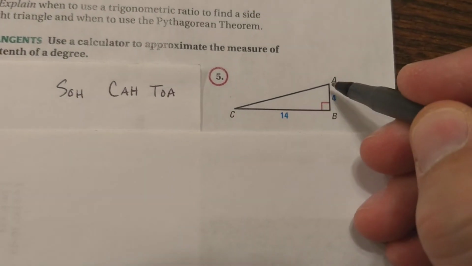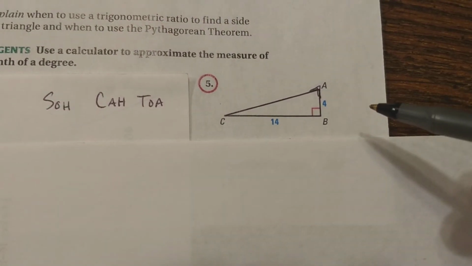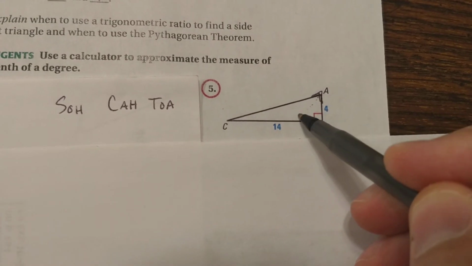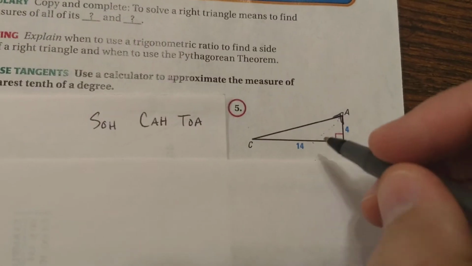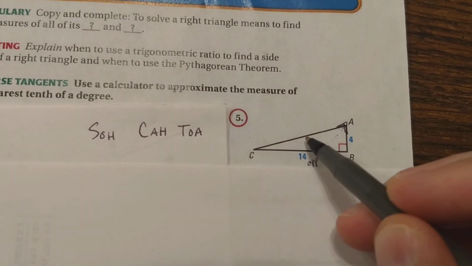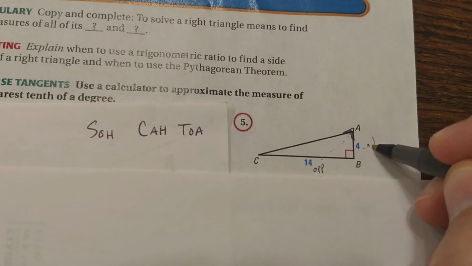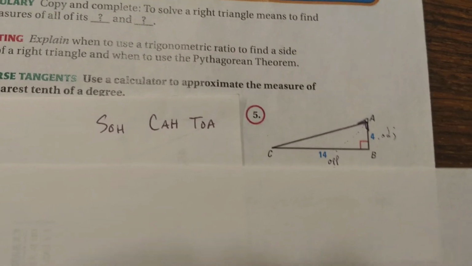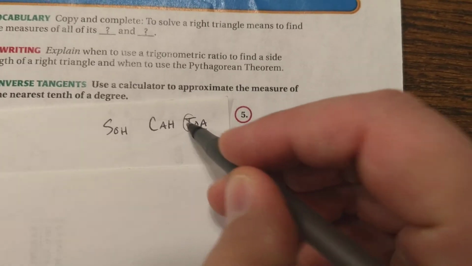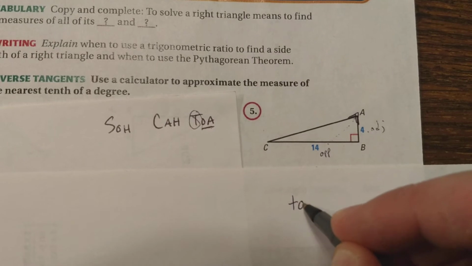So when I'm looking at angle A, I've got to determine, do I have the opposite side, the hypotenuse, or the adjacent? And in this case, I've got the opposite side here, which is 14. Hypotenuse is over here. I don't know that one, but I do have 4, which is the adjacent side. Okay, so together the opposite and adjacent is part of TOA, tangent. So I'm going to use the tangent of angle A.